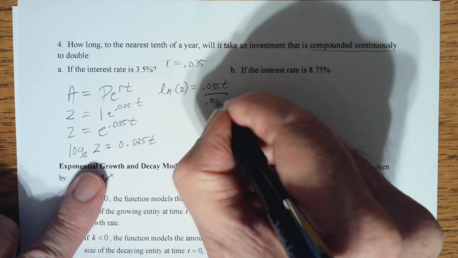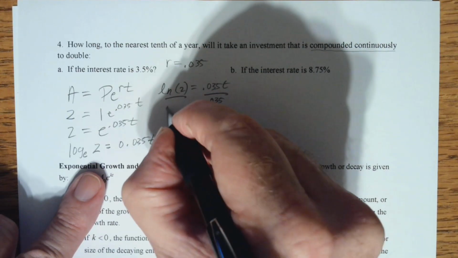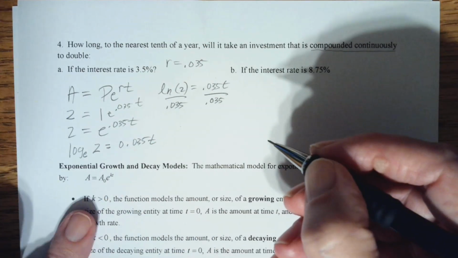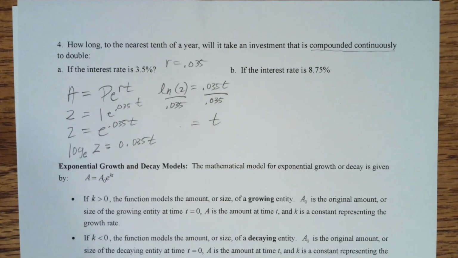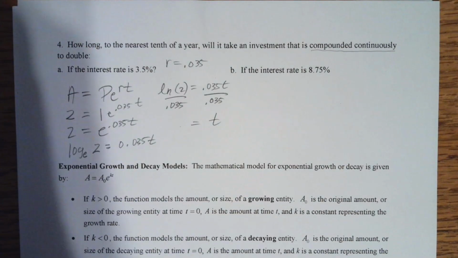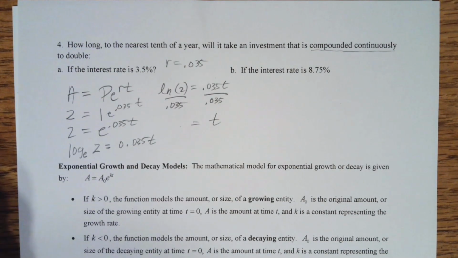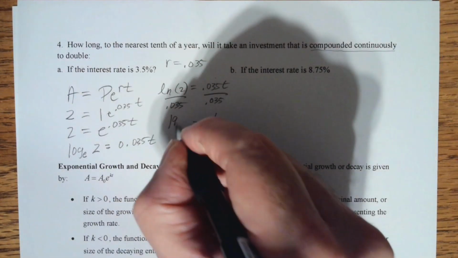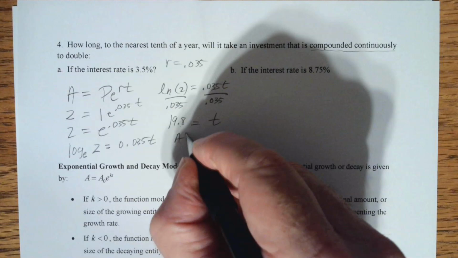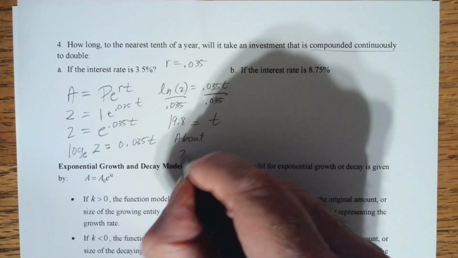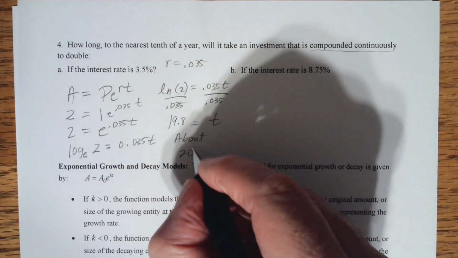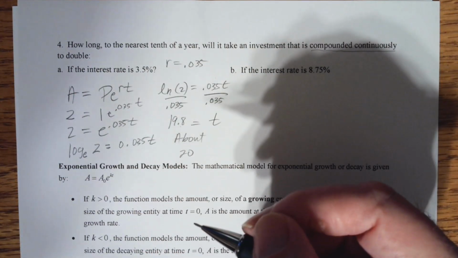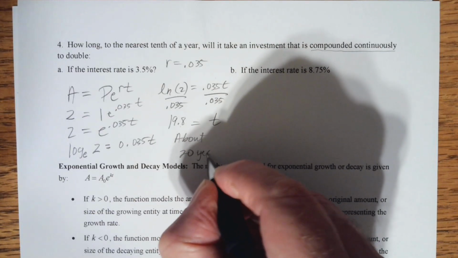We'll divide both sides by 0.035. And so if you divide that on your calculator, you should get 19.8. So you could say about 20 years or 19.8 years. Depends on how accurate they want your answer. So about 20 years.